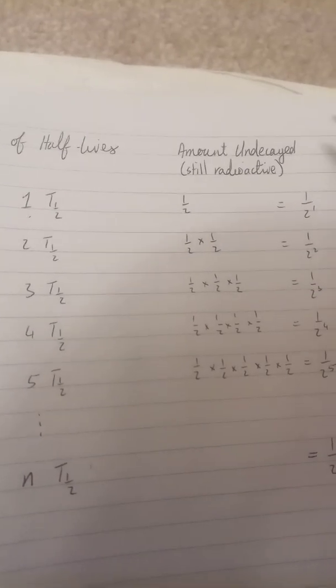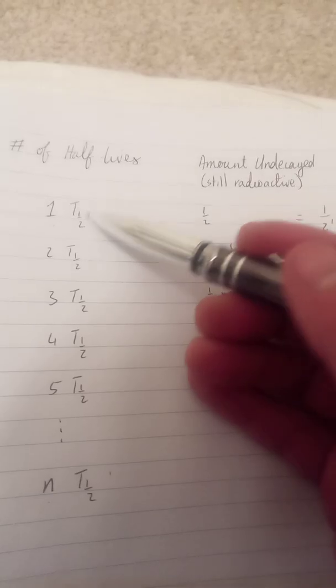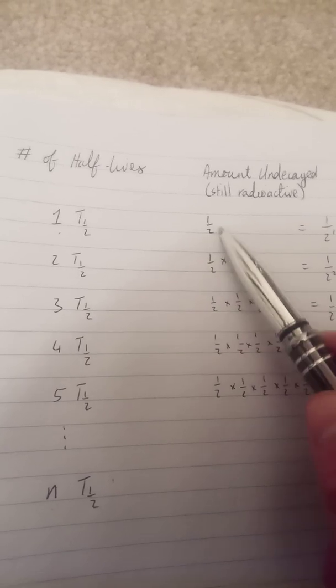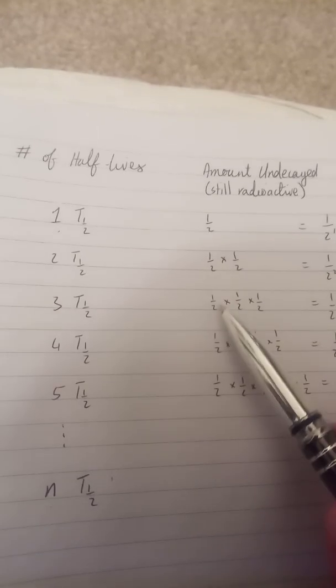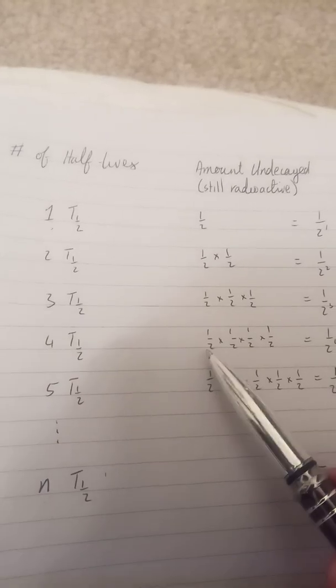still left. So if there were 100% radioactive material at the start, after 1 half-life, whatever that is for that element, only half of that radioactive material remains. After 2 half-lives, half of the original half is left. After 3 half-lives, which is another half-life on from that, it's half of the previous amount. So it's half, a half, a half. 4 half-lives, a half by a half by a half by a half, 5 half-lives, and so on.